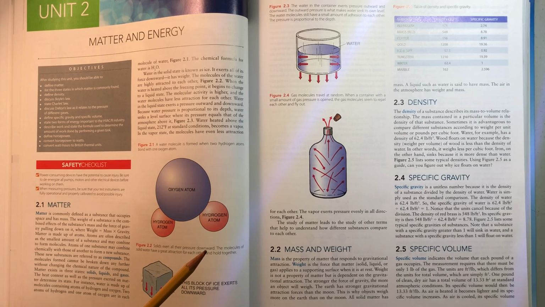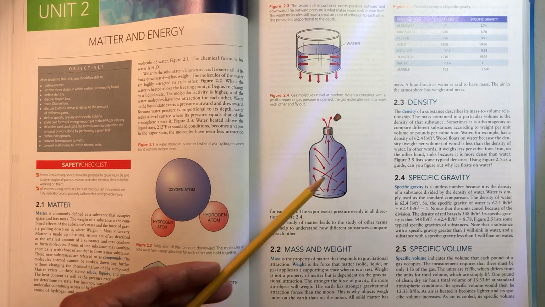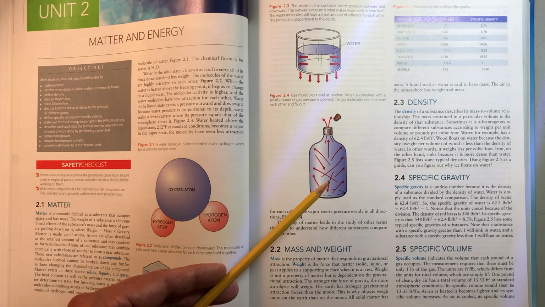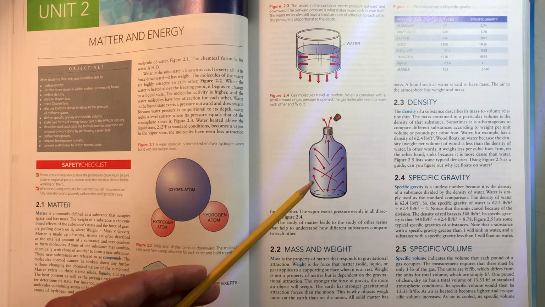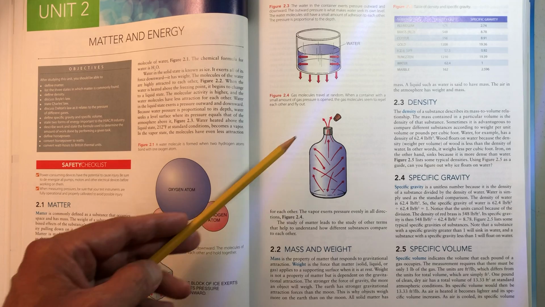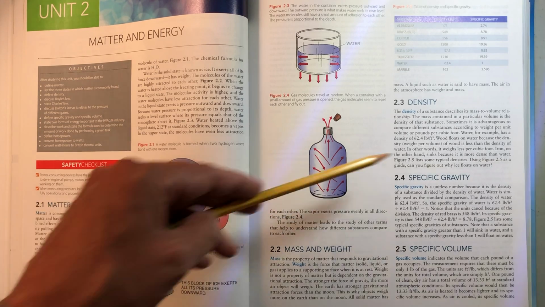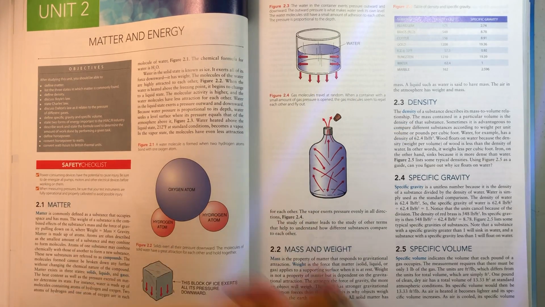Figure 2.3. Water heated above the liquid state, which is 212 degrees at standard conditions, becomes a vapor. In the vapor state, the molecules are even less attracted to each other, and vapor exerts a pressure equally in all directions. The study of matter leads to the study of other terms that help us define how different substances compare to each other.